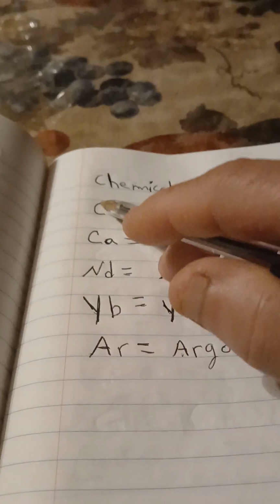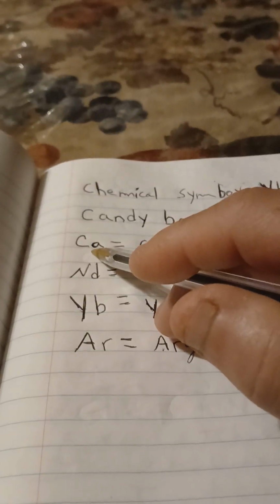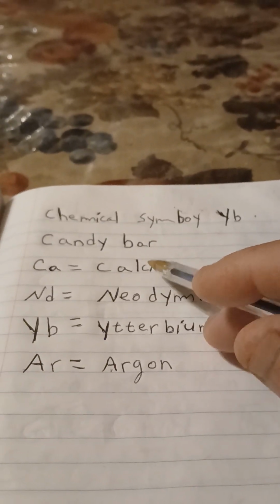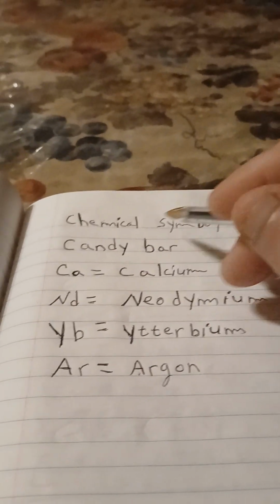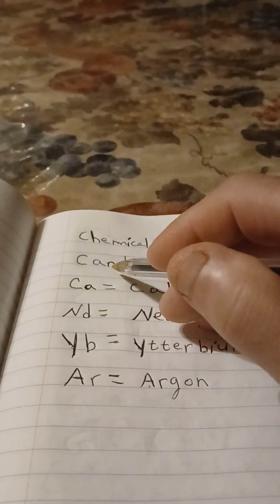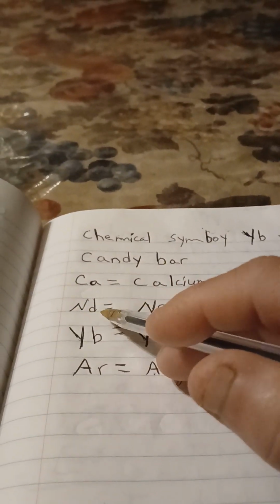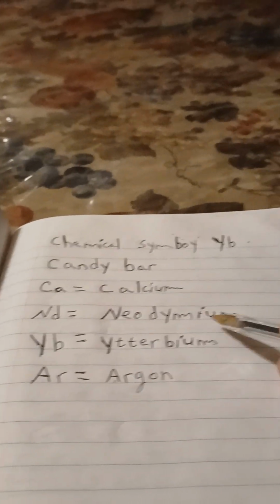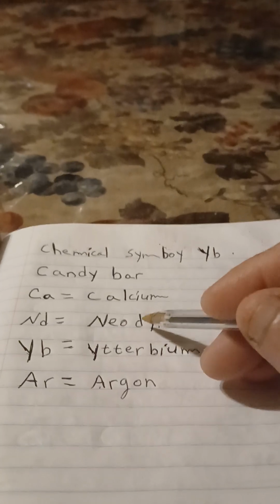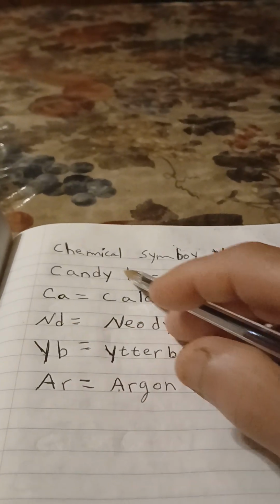We got the capital C and the small a right here. And that's the chemical symbol for the element's name of calcium. Then we got the N and the D. So we take the small n in candy and make that into a capital N and use the small d. So we got capital N and a small d, and that is for neodymium. It's N, E, O, D, Y, M, I, U, M. See? You got it right there.